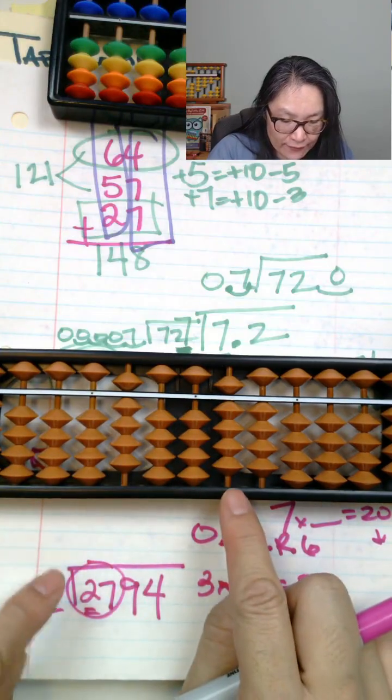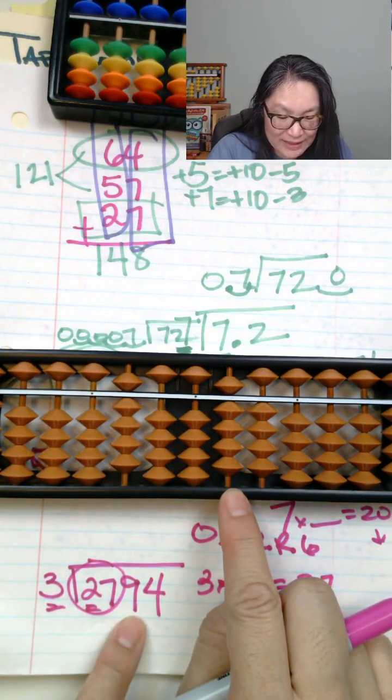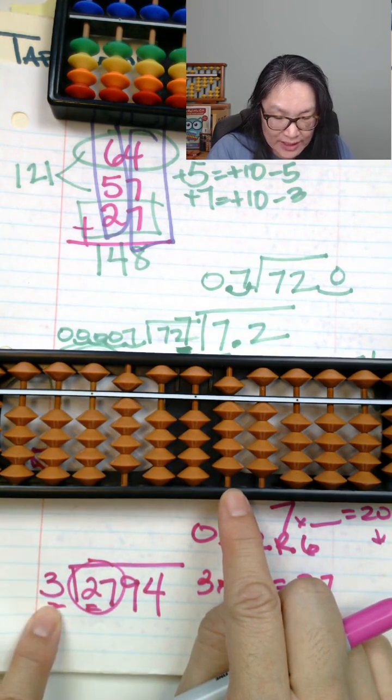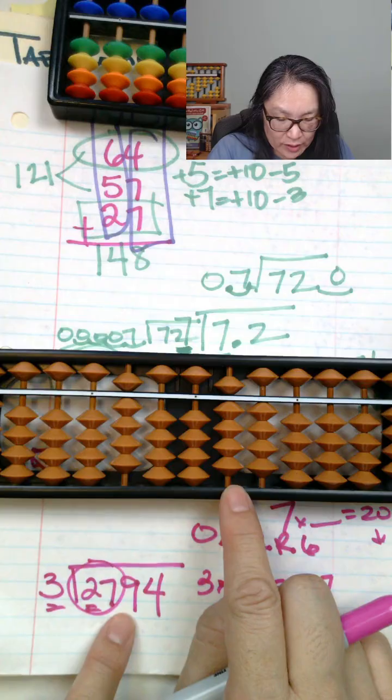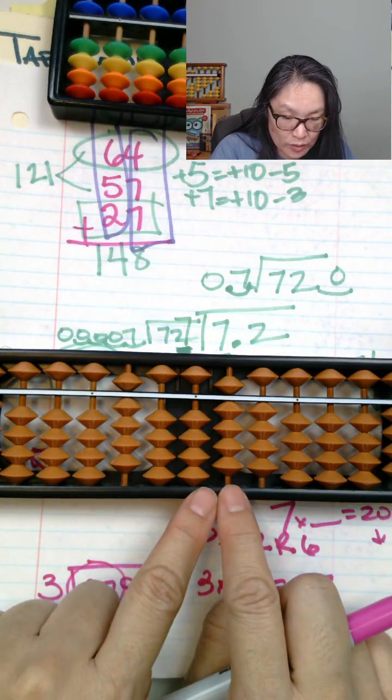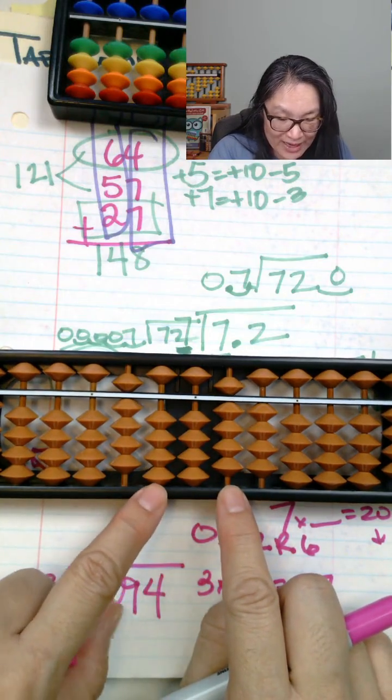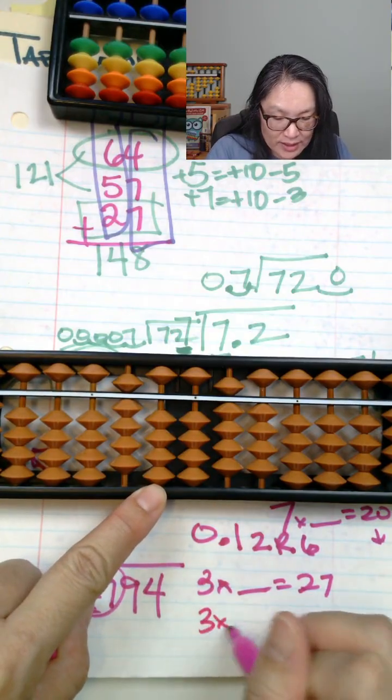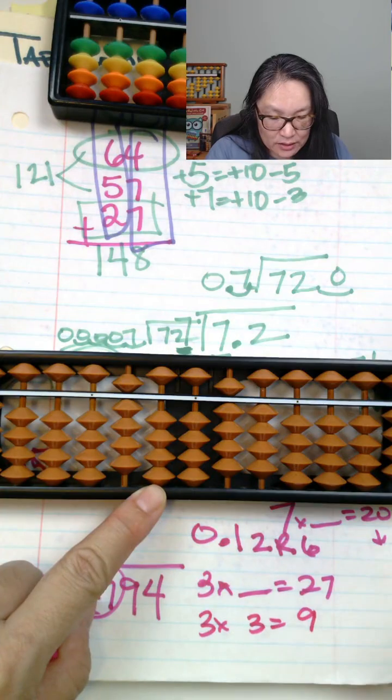I still have, right? So then who's bigger, the dividend or the divisor? The dividend is bigger. So I'm going to use one column and I'm going to skip this column. So I'm going to put my answer here. What times 3 is equal to 3? It's equal to 9. Right?